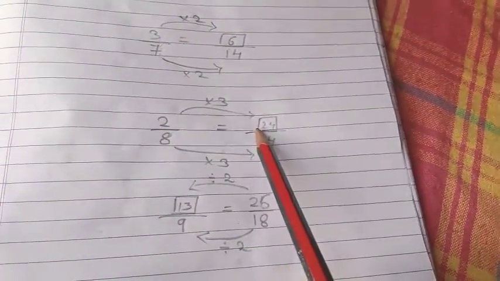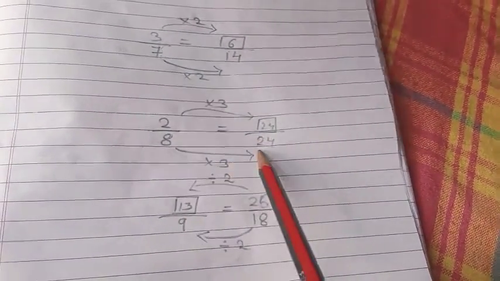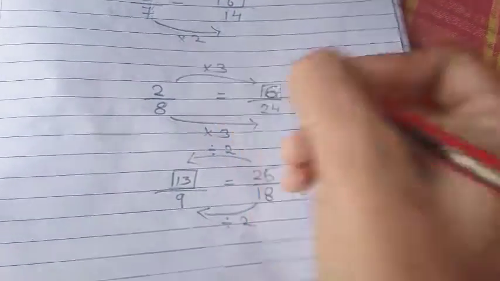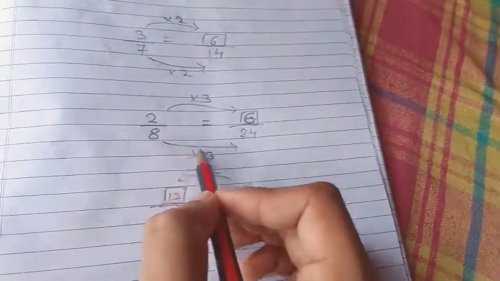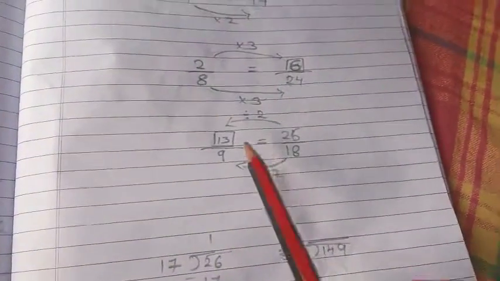2 times how much? 8 times how much? 24. 8 3s are 24. So 2 3s will again be 6. Whatever you do downwards, the same you have to do upwards also. That's very simple to make equivalent fractions.